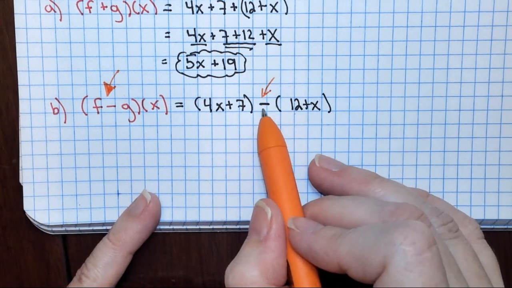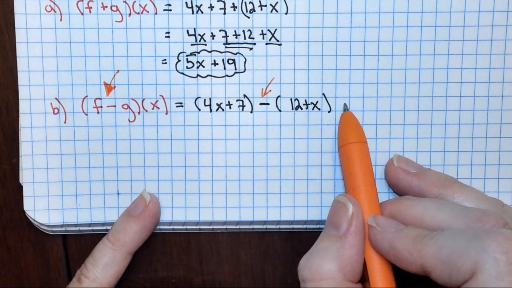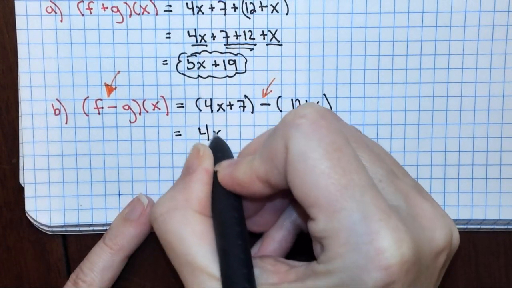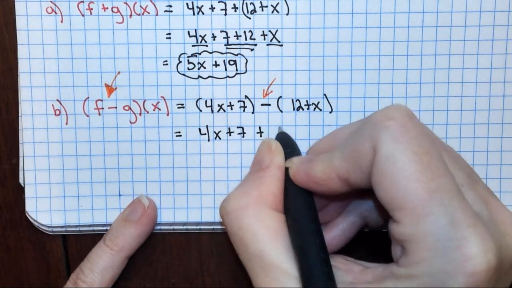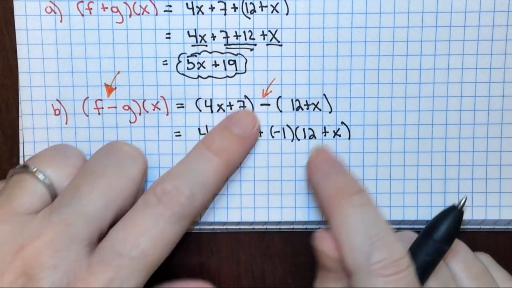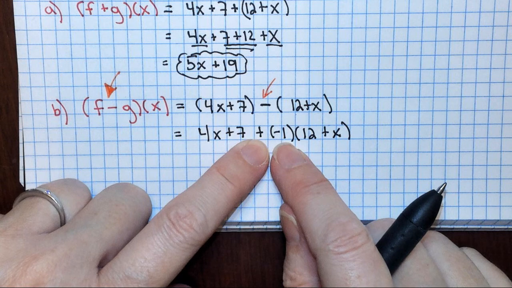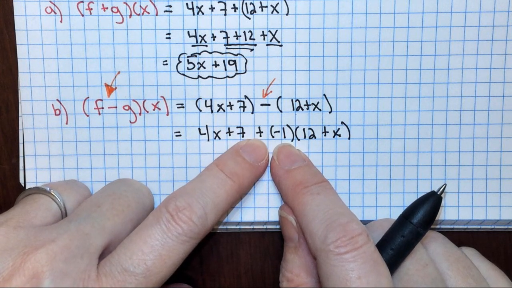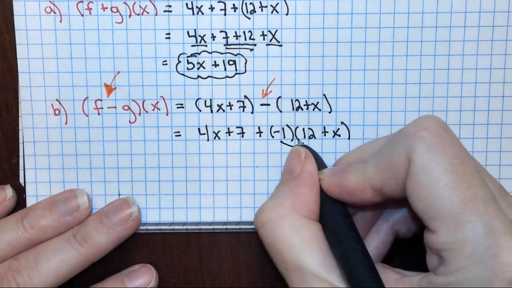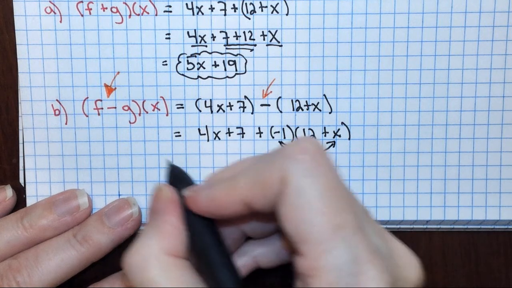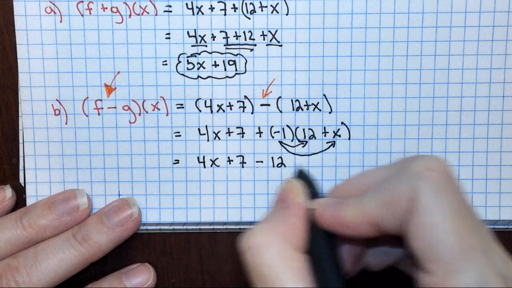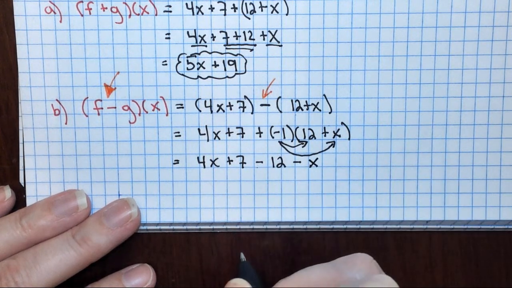Do you recognize that he should be traveling through this whole thing, just like we learned way back in elementary or junior high? So let's rewrite it so we see that better. 4x plus 7 plus the multiplication and negative 1 times this. That minus is really this. Now, am I going to do this every time? No. But I want you to understand that what I should be doing with that negative is running him through every single piece. So 4x plus 7 minus 12 minus x.